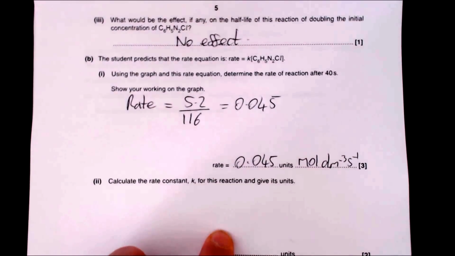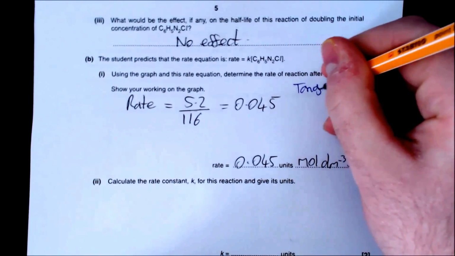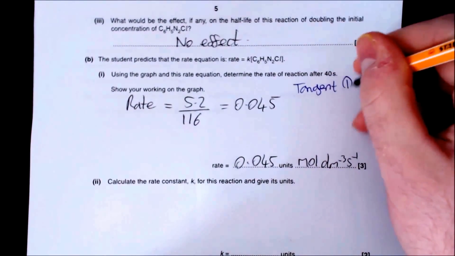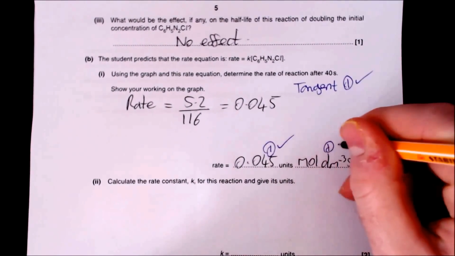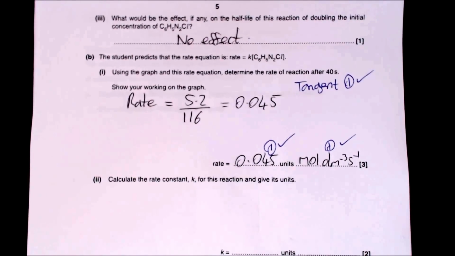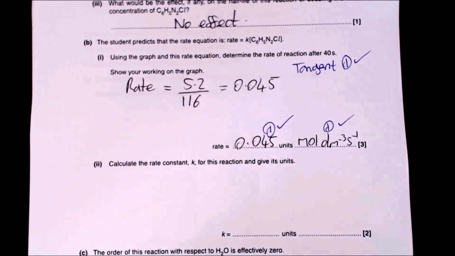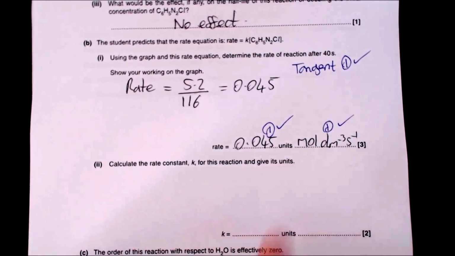That's how you work out. That's always the units for rate as well for this case. So okay, you get 3 marks. You actually get 1 mark for the tangent that's drawn on your graph, so give that a tick. You get 1 mark for the answer, and then 1 mark for the units, and that's how important the units are. You actually get 3 marks for this. So pretty important.